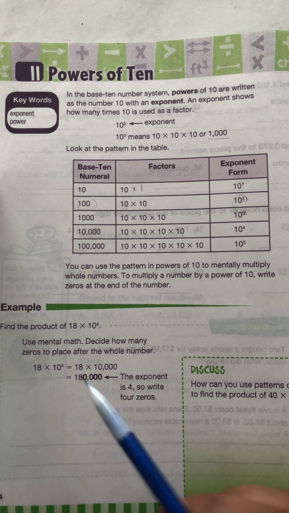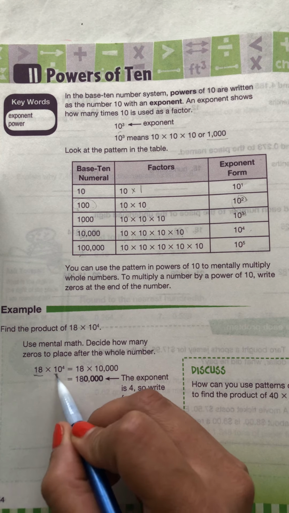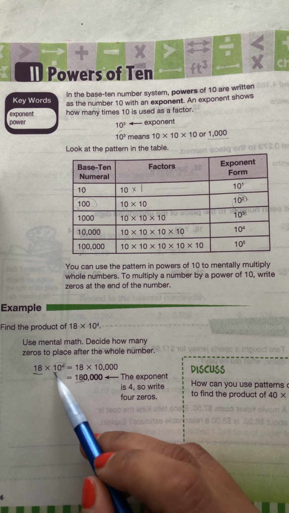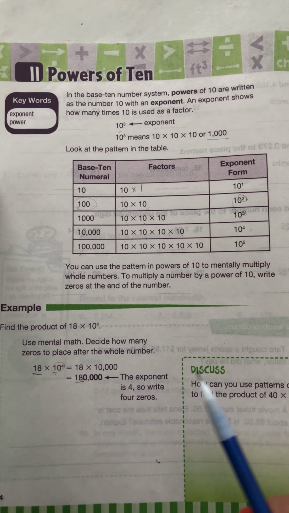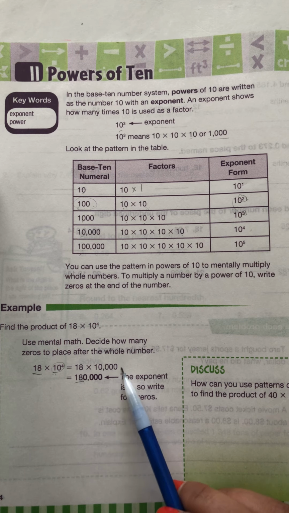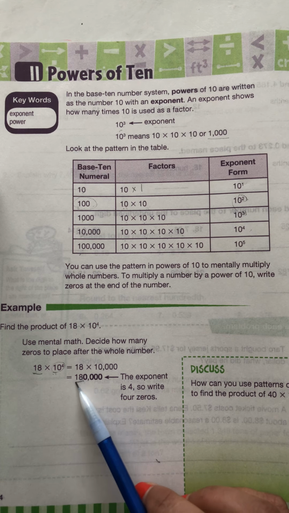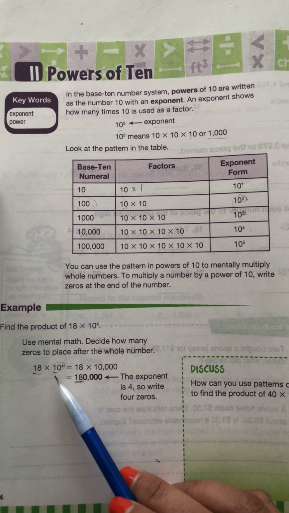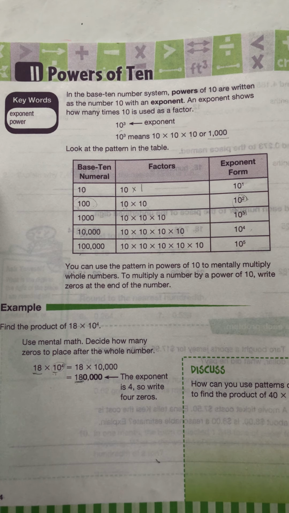So your base here is basically 18 times 1. What is 18 times 1? It's 18. But this is 10 to the fourth power. So 10 to the fourth power, if you look up here, is 10,000, and it has 4 zeros in it. So your answer is going to have 4 zeros behind the base number here. Since 18 times 1 is 18, but it's 10 to the fourth power, you have 4 zeros behind 18, or you place those 4 zeros back there.